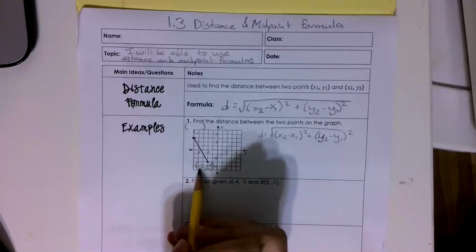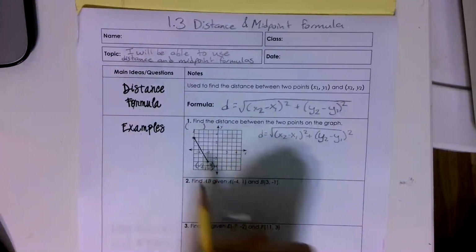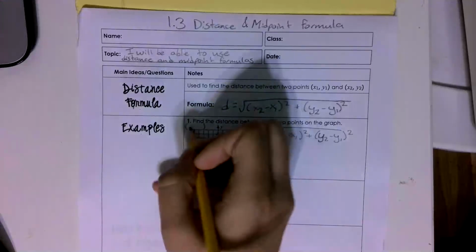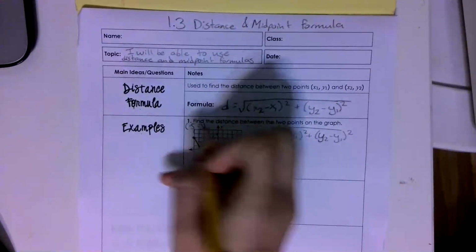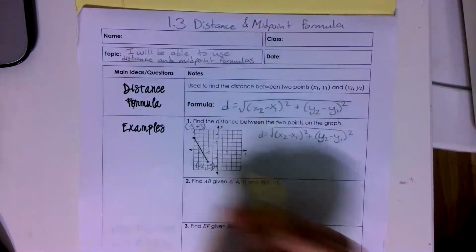Our first point is right here. We want to find the distance between the 2 points on the graph. We've got -2, -3 for our first point. And then this point is at -5, -3. Oh, +3. That's in the positive direction.